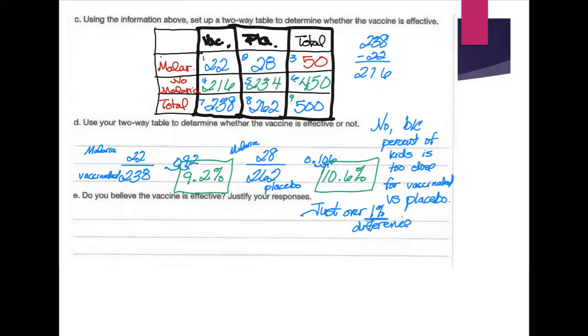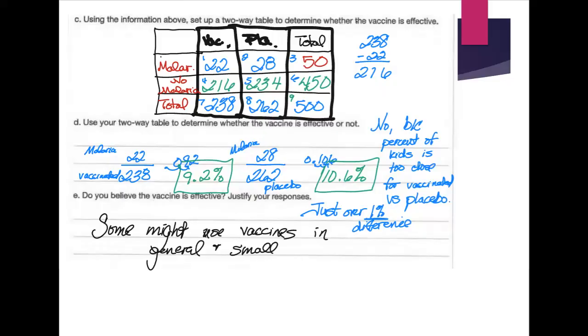But some might use vaccines in general, and even a small increase in not getting malaria is better.